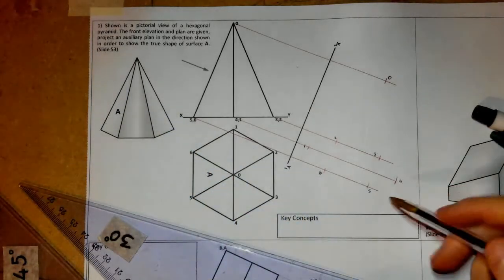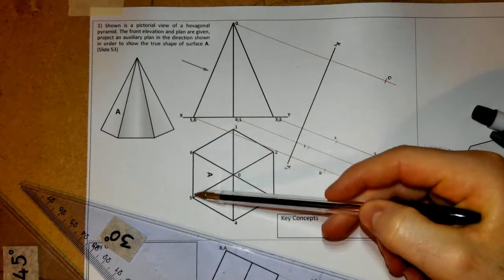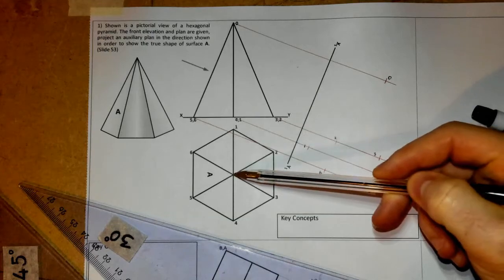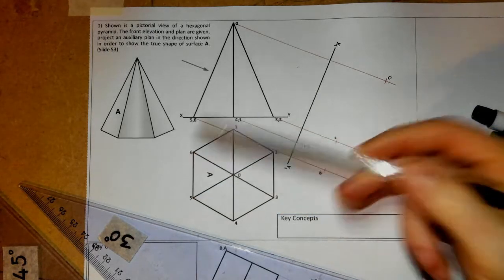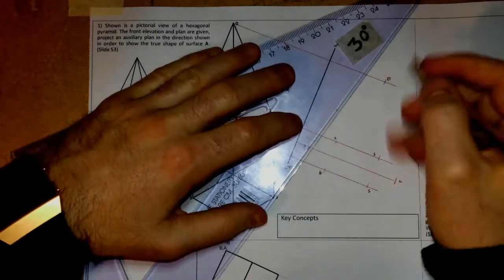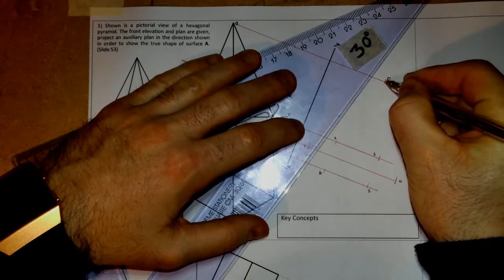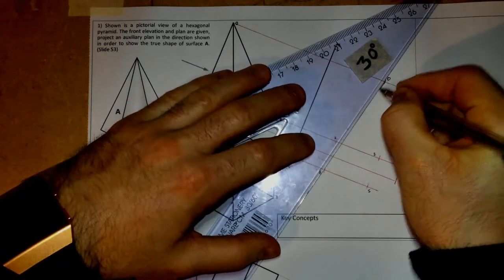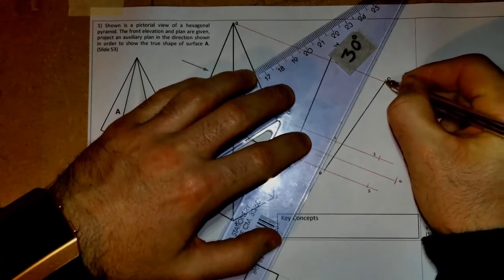At this point, what I'm going to do is draw in the actual true shape of the face A first. If we look, A is 0, 5, 6. So we can see the true shape of that because it's at the front. So 0 there, down to 6, also down to 5.